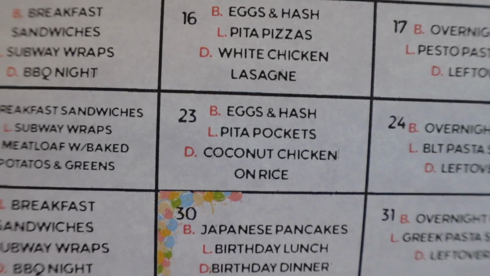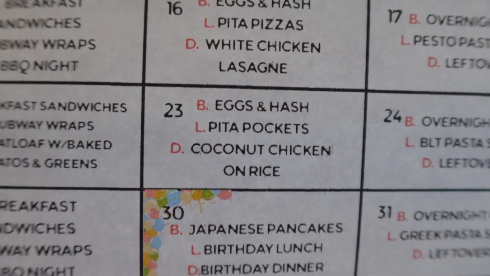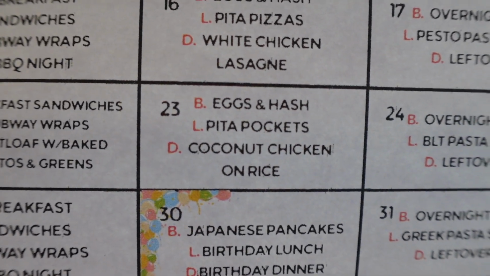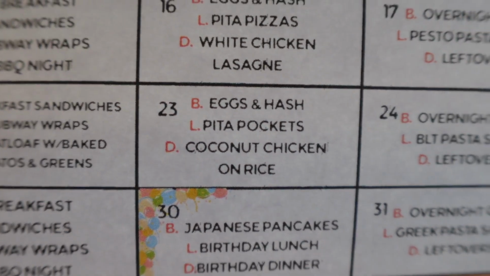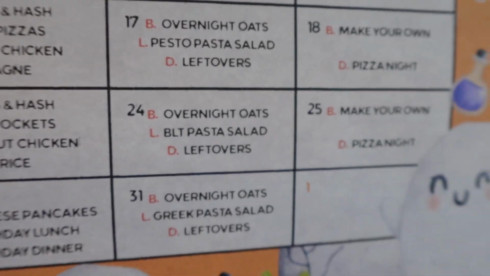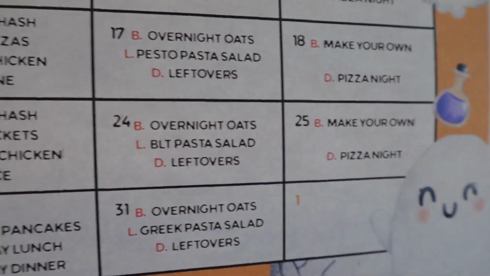Okay, Thursday here, we're going to be doing a coconut chicken on rice. This is another recipe I saw over on Pinterest that looked really good, so I threw that in there. And then, of course, leftovers and pizza night.